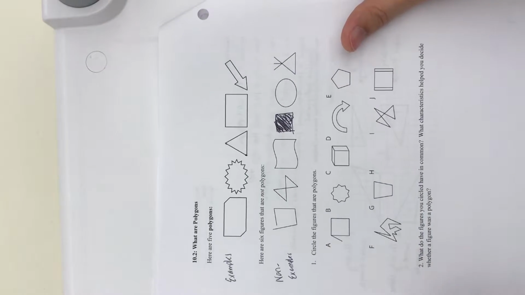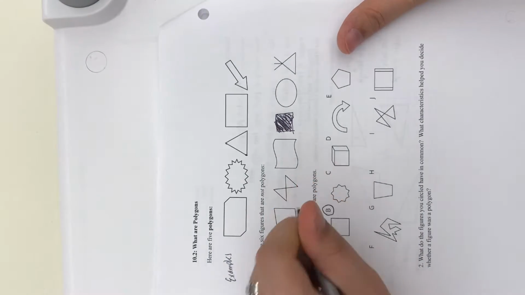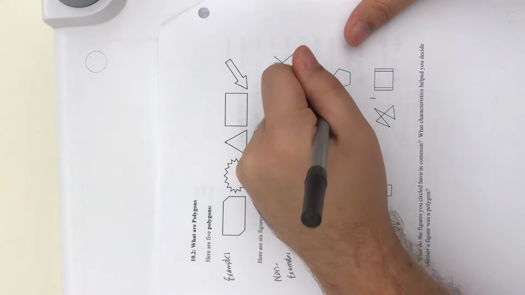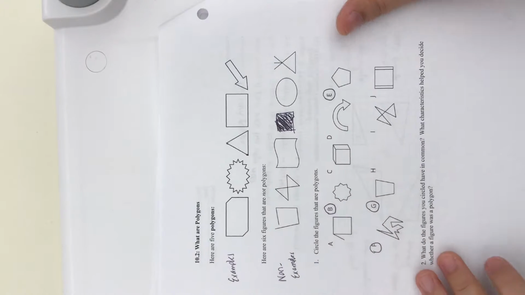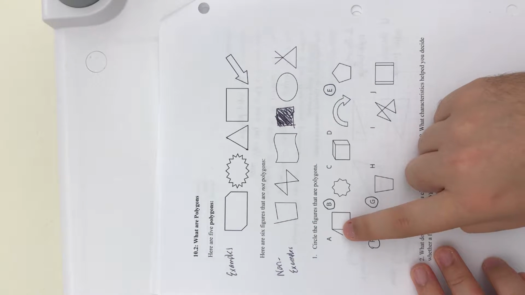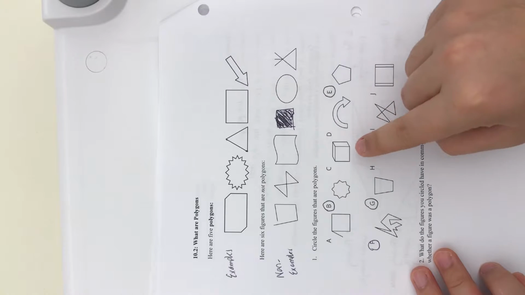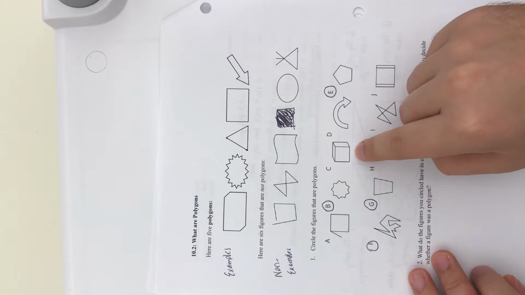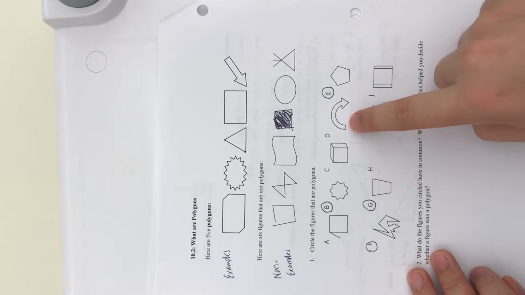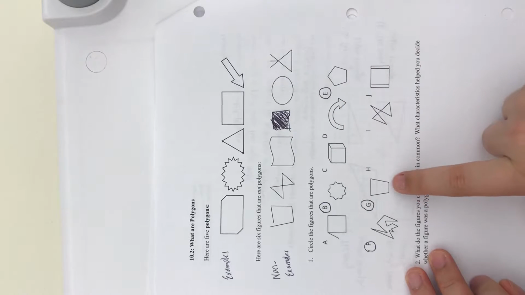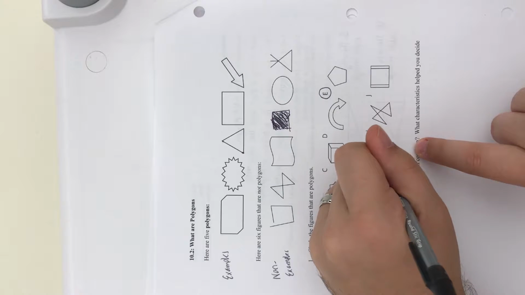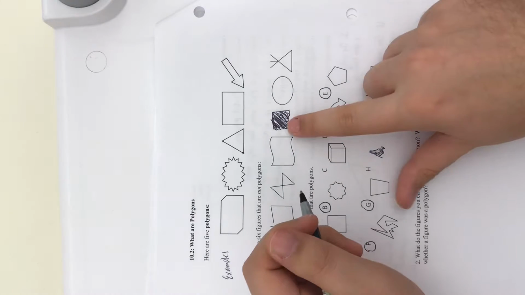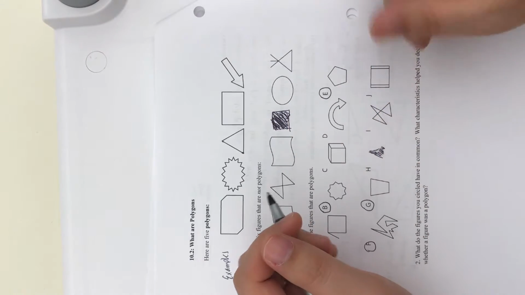Based off of this list, the ones that are polygons are B, E, F, and G. A is not a polygon because you cannot have a line segment that's not connected back to the starting point. C is not a polygon, but it's a polyhedron because it's three-dimensional. D, polygons don't have curves. H should be a triangle that's just filled in, kind of like that square that I filled in up there, so it's not because it doesn't have edges.